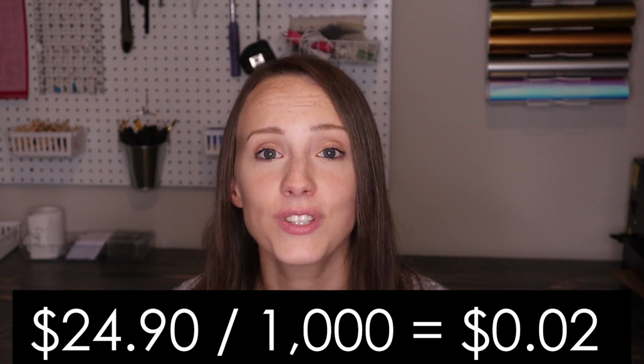And then once you've done that and you've purchased your items, figure out the cost of each thing that you're buying to include in your shipping. So for example, in my vinyl decals, I have these Cello bags that I put my vinyl decal inside of to protect them. So they cost me $24.90 for a pack of 1,000. So to figure out your price per product, you're going to take your price, so $24.90, divide it by 1,000, and that equals 2 cents per product. So I know that if I buy this, it's going to cost me 2 cents per product.